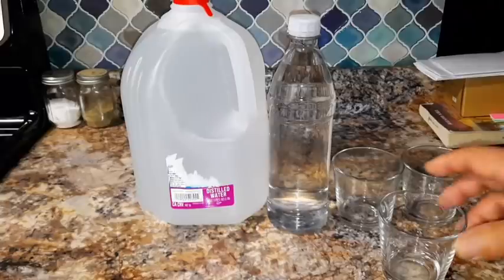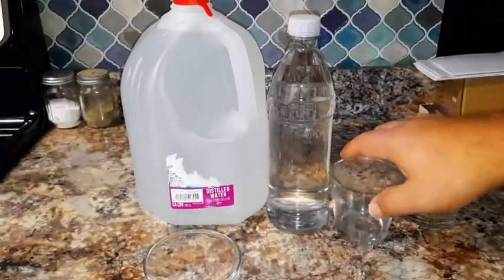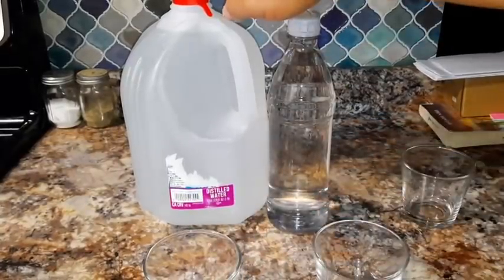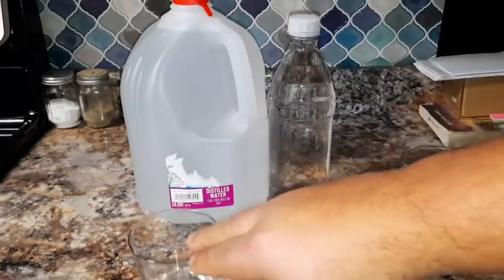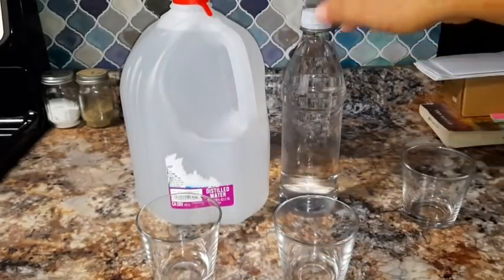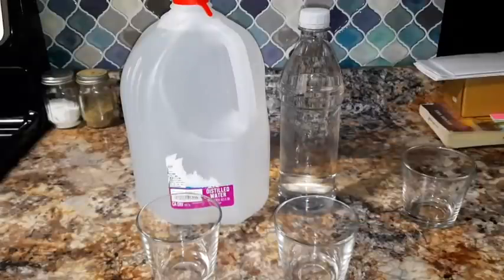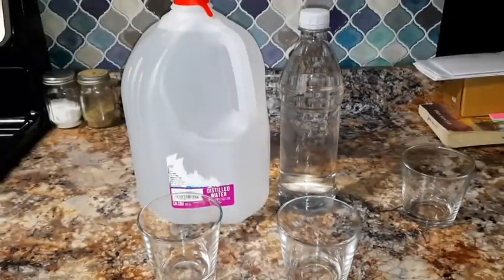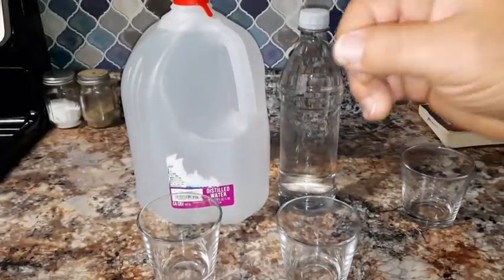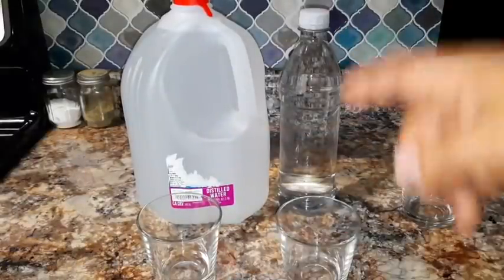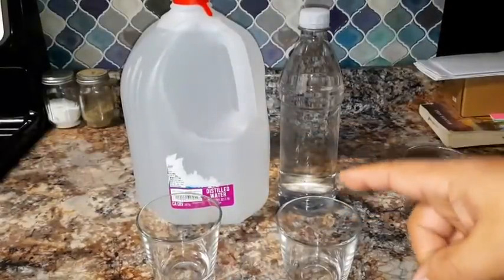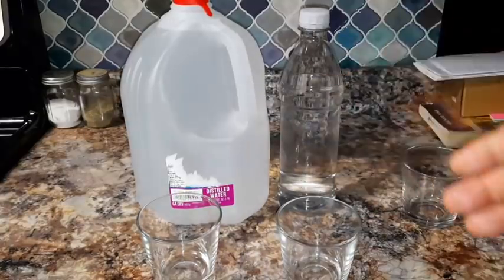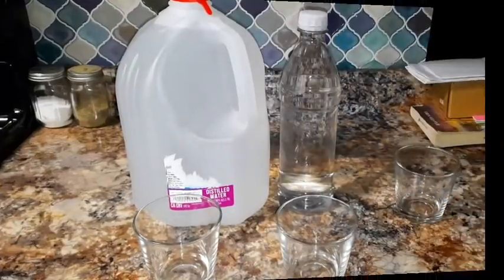So today what I'm going to do is place a sample of the distilled water in one cup and the drinking water from the store in another cup, test them, and then I'm going to come back and place a sample of my tap water in one cup and my reverse osmosis water in the other cup to show you guys what the difference in ppms is.